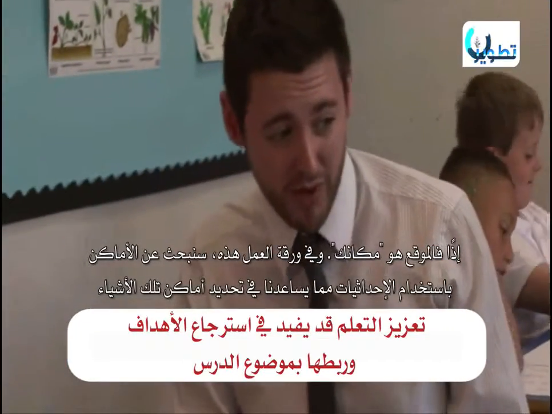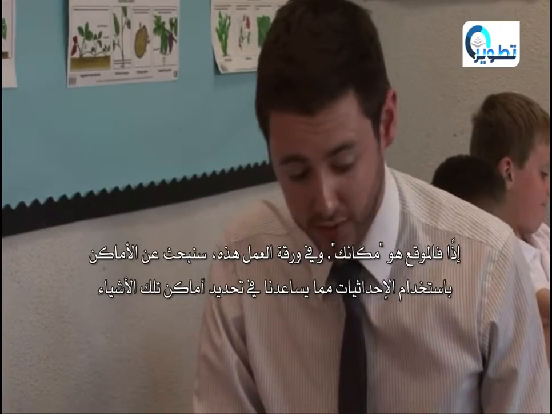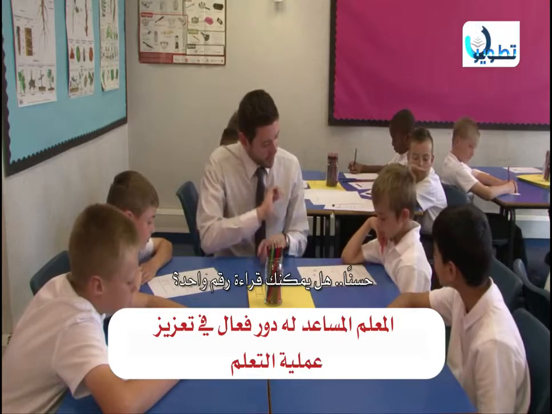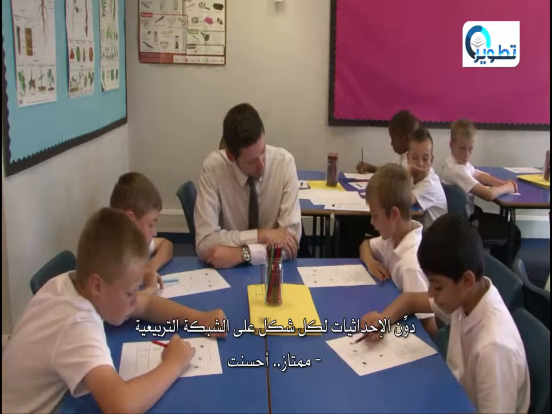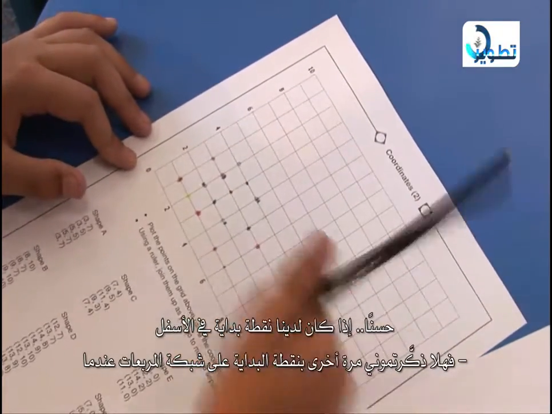So in this worksheet we're going to be looking for the places, using coordinates to find the position of these things. Okay, Morgan, why don't you read what we have to do in number 1 and we'll find out what we have to do. Record the coordinates for the hanging items. Excellent, very good.